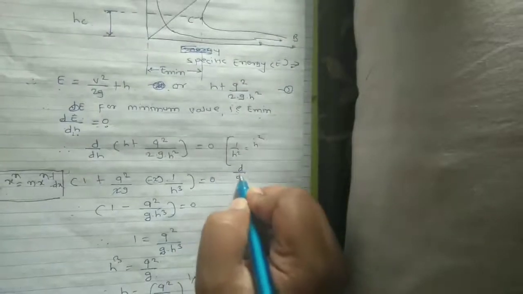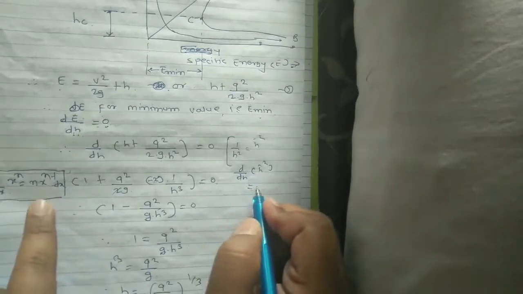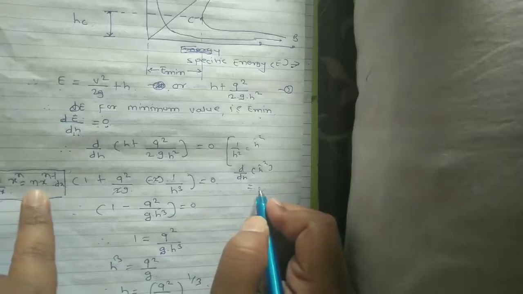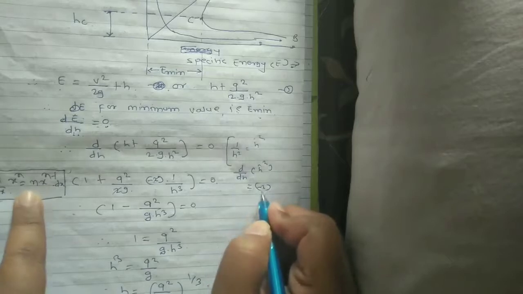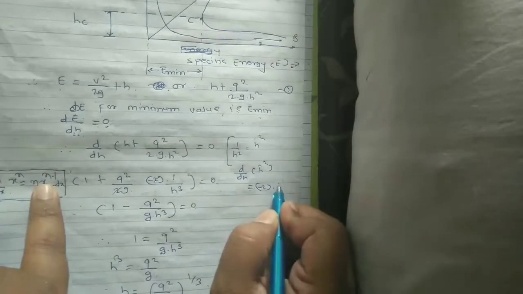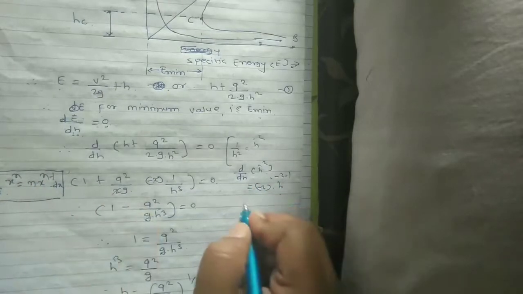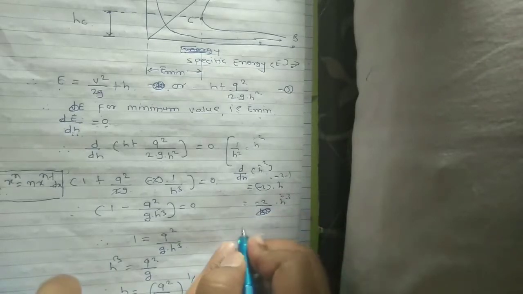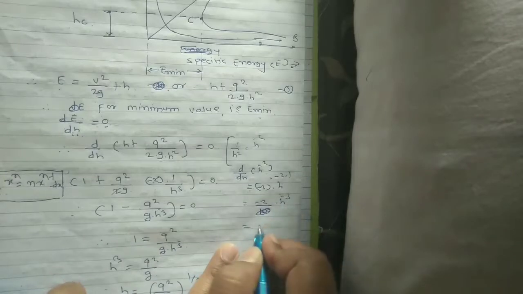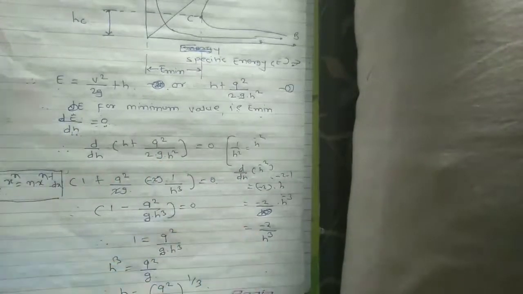Therefore d by dh of h raised to power minus 2 uses the same formula. The derivative of h raised to power minus 2 is minus 2 into h raised to power minus 2 minus 1 into dh, that is 1. So it is minus 2 by h raised to power minus 3. If you take h raised to power minus 3 to the denominator, the derivative of 1 by h square is minus 2 by h cube.